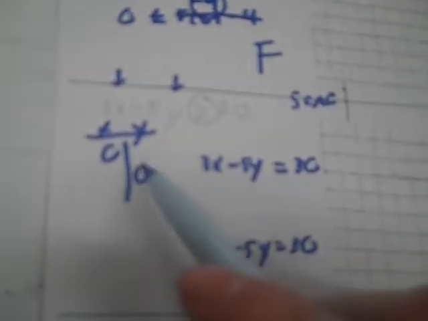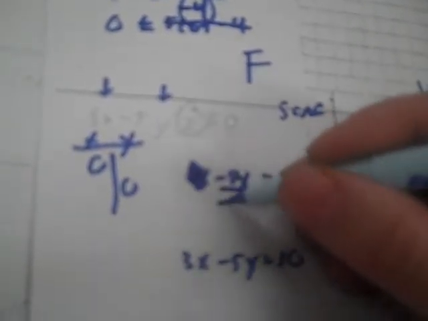Okay, so x is 0, dot your y, and then just divide. Okay, 30 divided by -5 is -6, okay? Now, if y is 0, you can get rid of your y. You dot your x, and you just divide. 30 divided by 3 is 10.